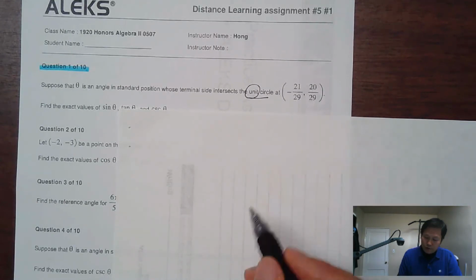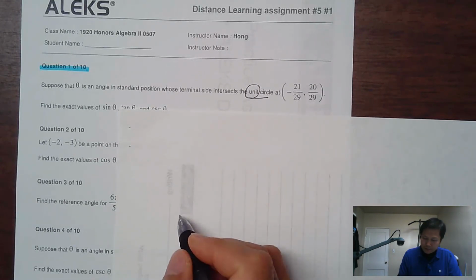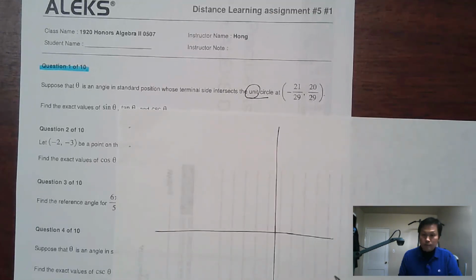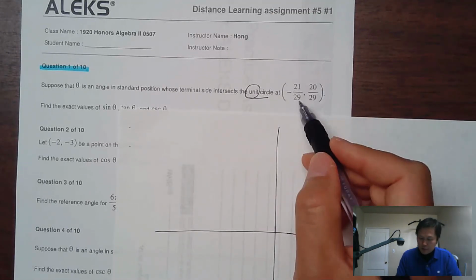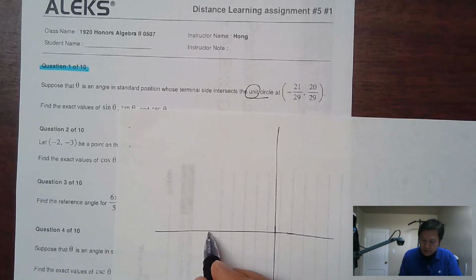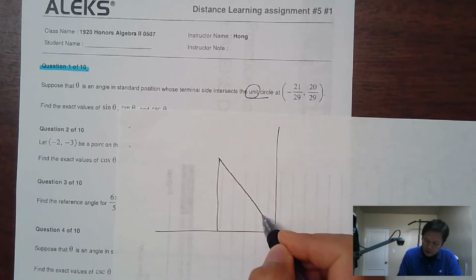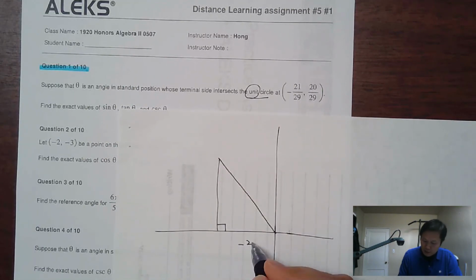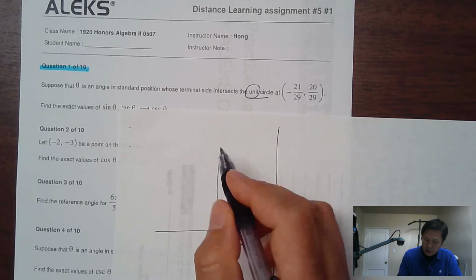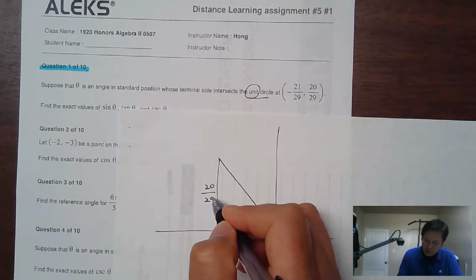So if you plot this, minus 21 over 29, you go left, the x value is negative, and you go up because the y value is positive. So approximately you can draw a triangle, minus 21 over 29 left and up by 20 over 29.